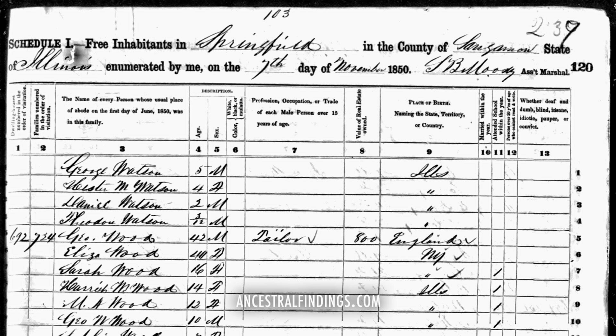This change opened the door to all kinds of new discoveries. We could now confirm family groupings, see children in order, catch a glimpse of blended families, and begin to untangle relationships that had been hidden in earlier decades. And because occupations and birthplaces were included, you could start tracing migration paths, economic status, and even social roles.